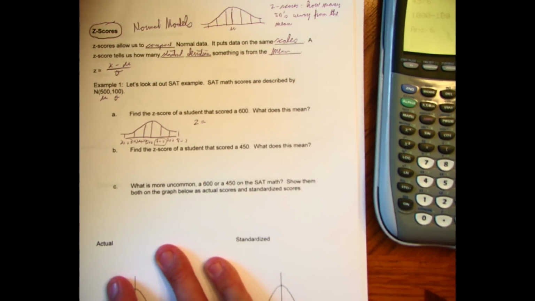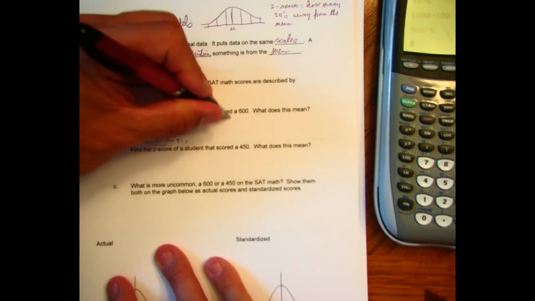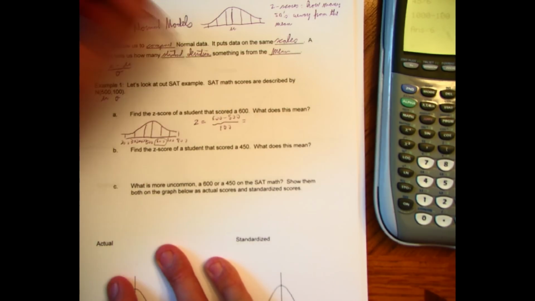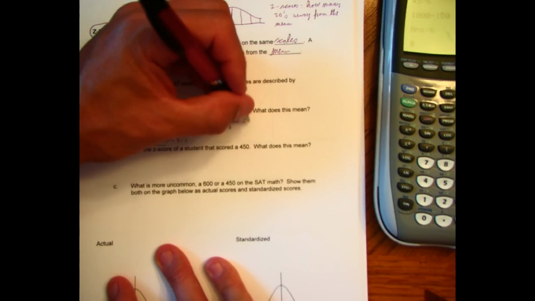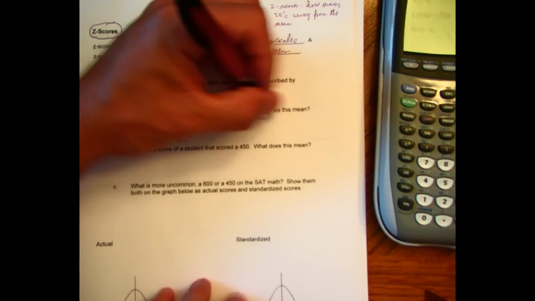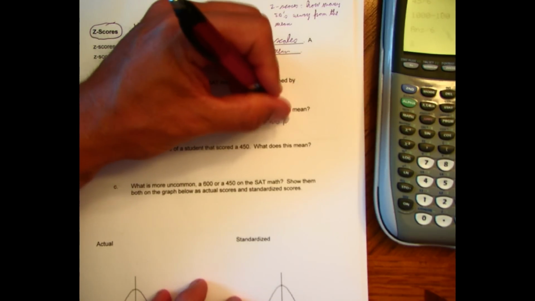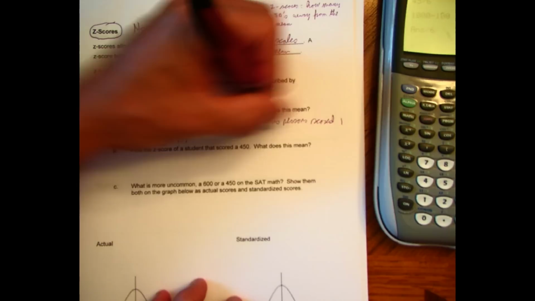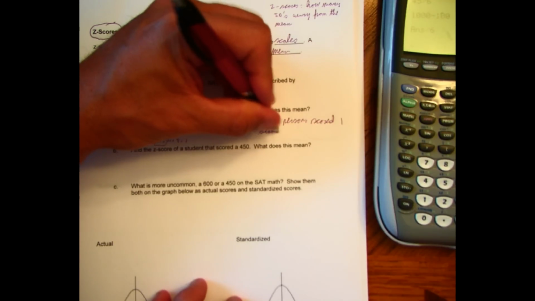So z is 600 minus the mean over the standard deviation. 600 minus 500 is 100. 100 divided by 100 is 1. What does this mean? It means that this person scored one standard deviation above the mean.